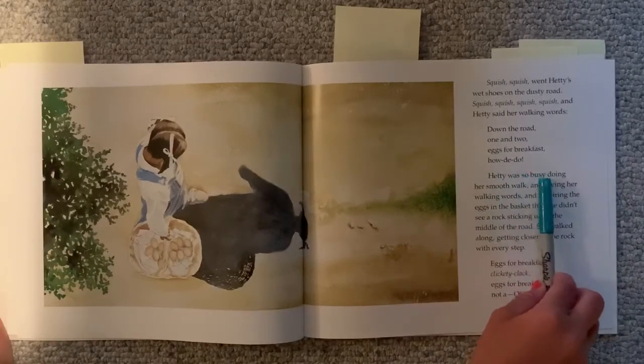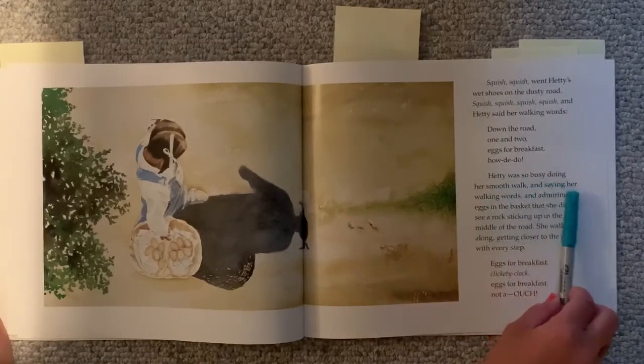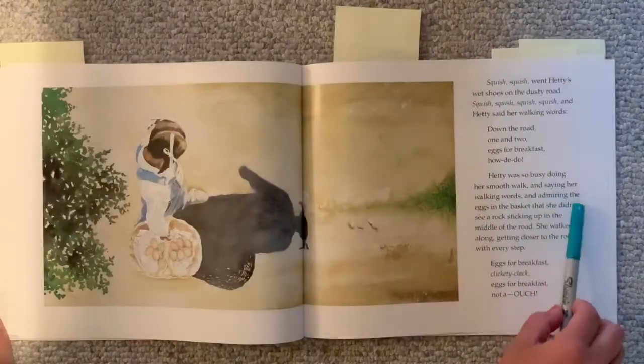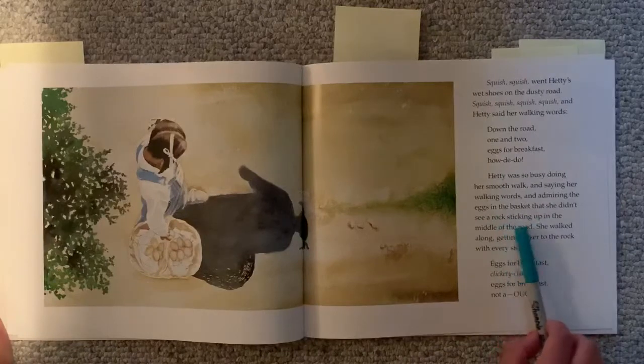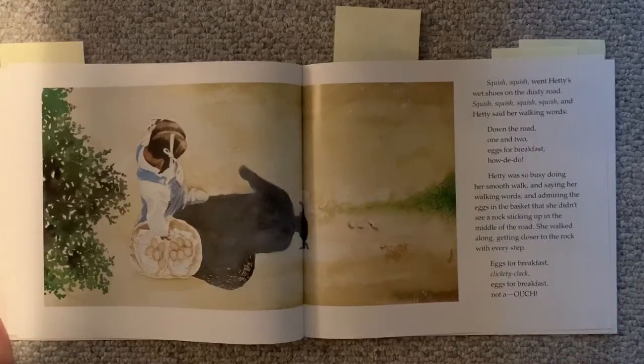Haiti was so busy doing her smooth walk and saying her walking words and admiring the eggs in the basket that she didn't see a rock sticking up in the middle of the road. What do you guys think is going to happen? Share right now.